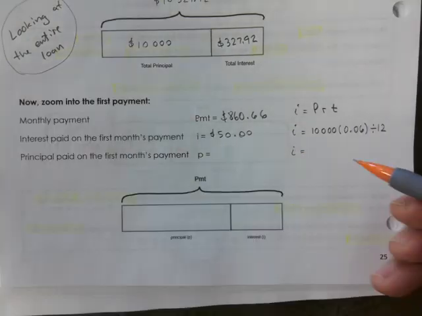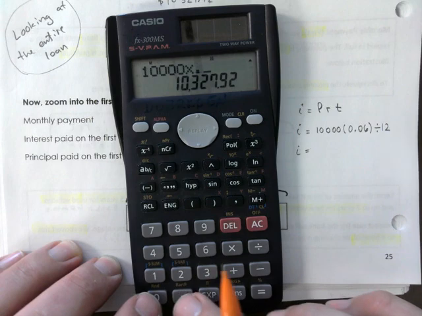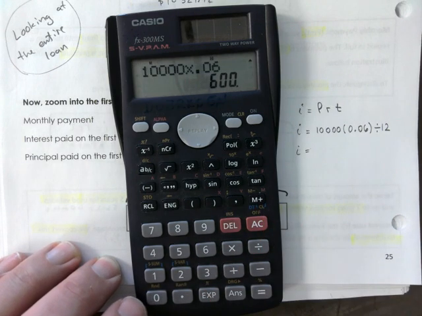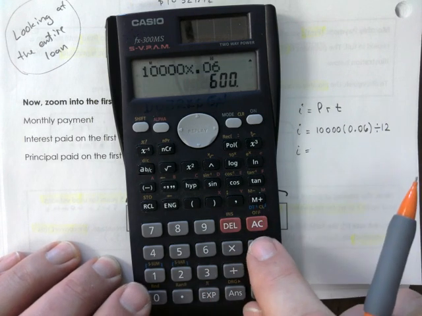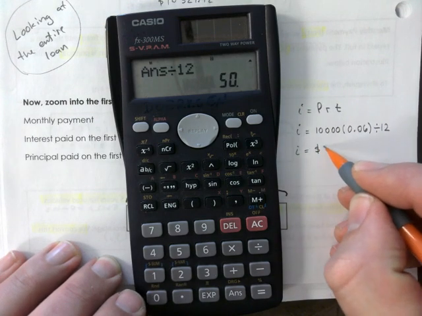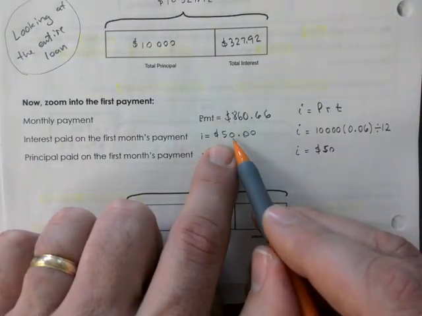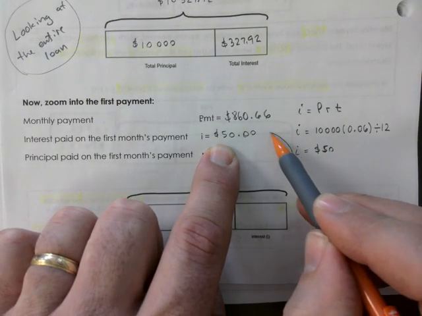So if you calculate this, if you go 10,000 times 0.06, you get $600 that you would be paying in a whole year, but you divide that by 12, and that gives you $50 right there. That's how we got this number.